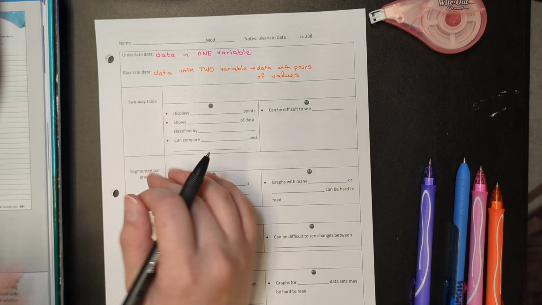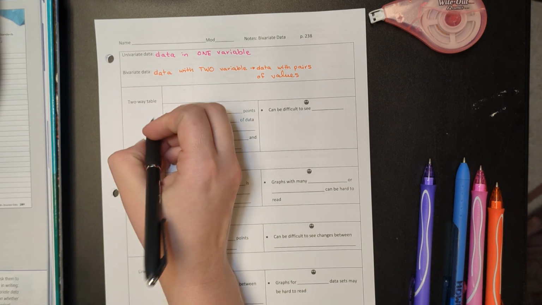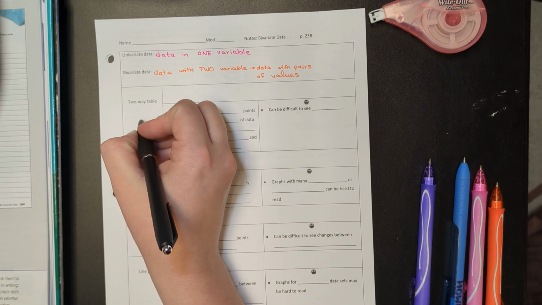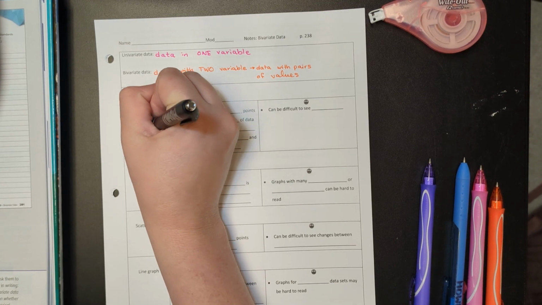Okay, so two-way tables, we did that last week. From two-way tables last week, they are what type of data? Anybody have a guess? Categorical or numerical? It is categorical. Good, Christiana.